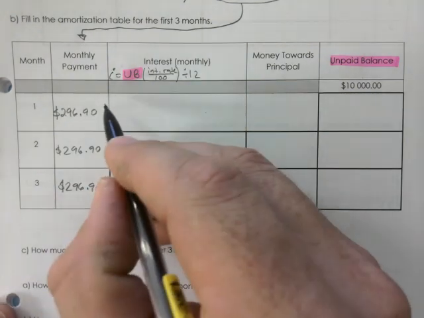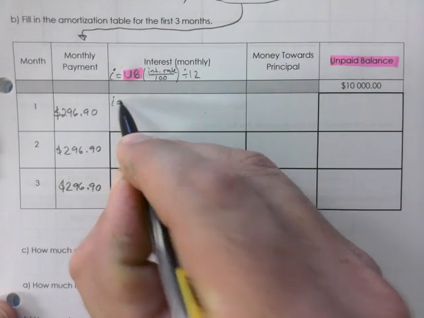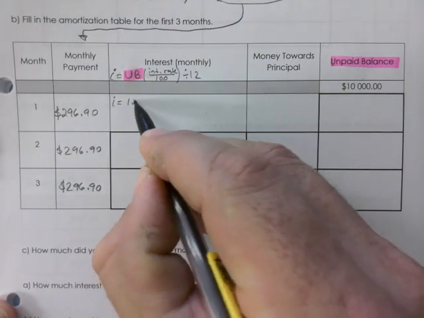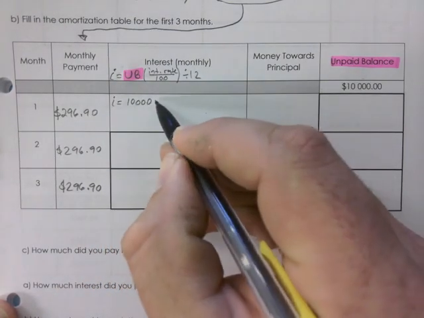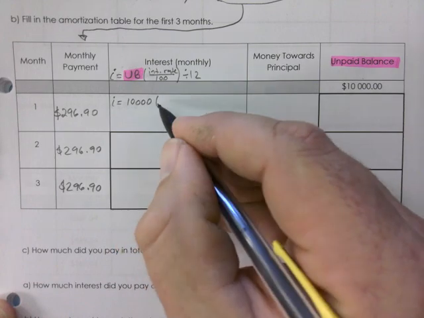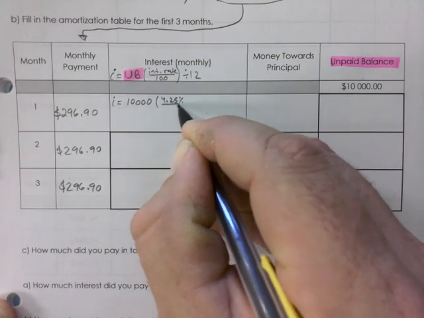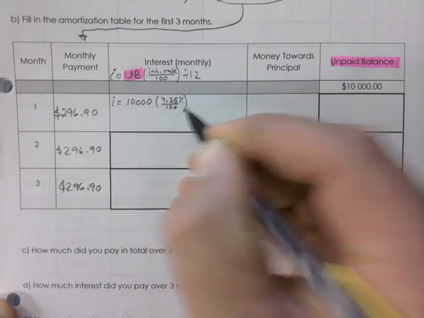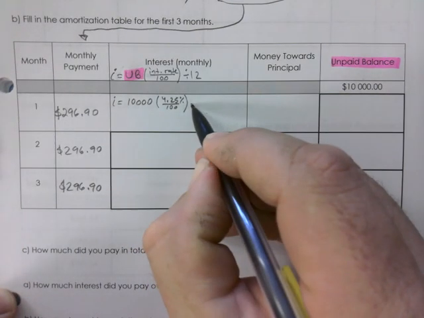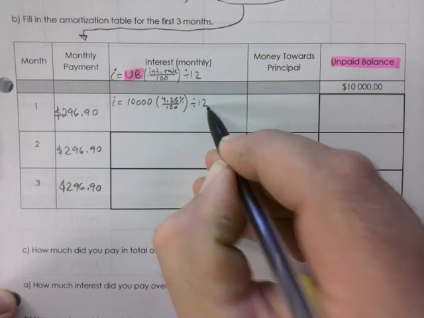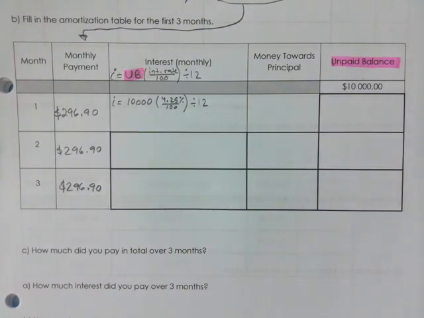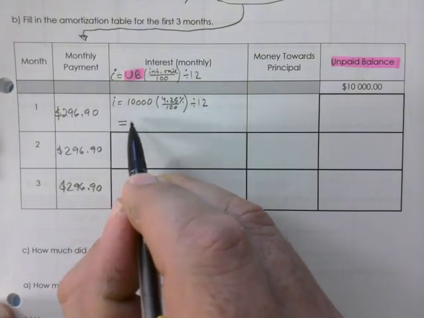This is super fun. I is unpaid balance, 10,000, times interest rate, which is 4.25%, divided by 100. All of that divided by 12. You have to do the divided by 12 every single time. And here's your answer.